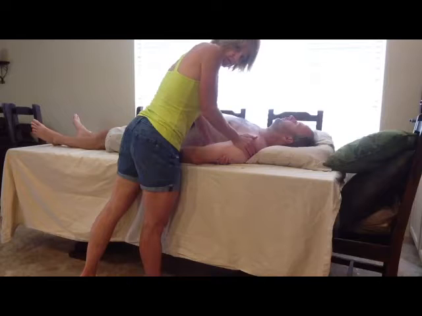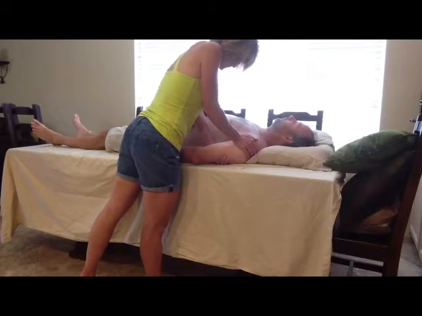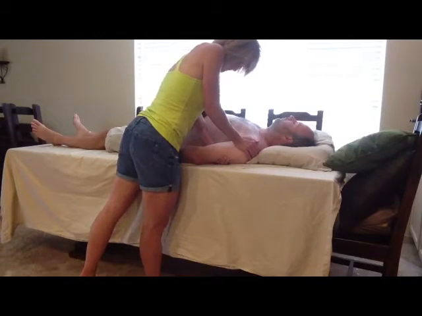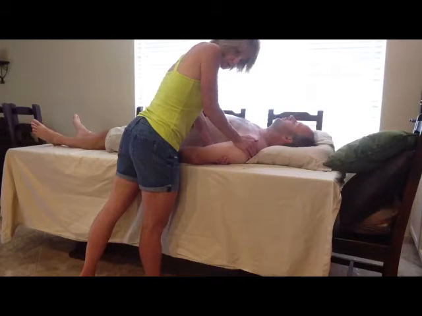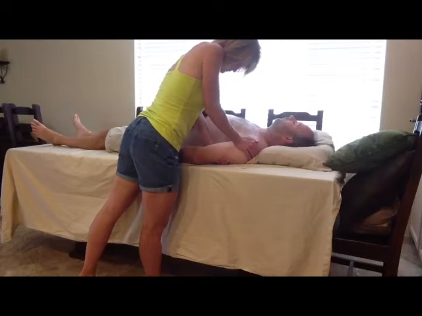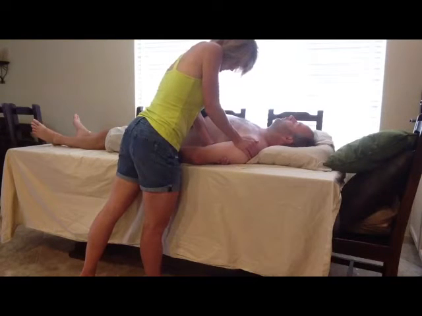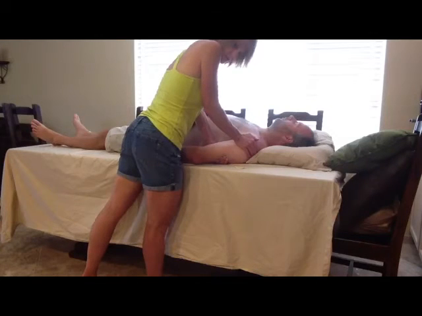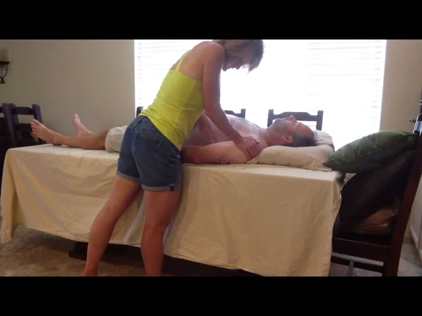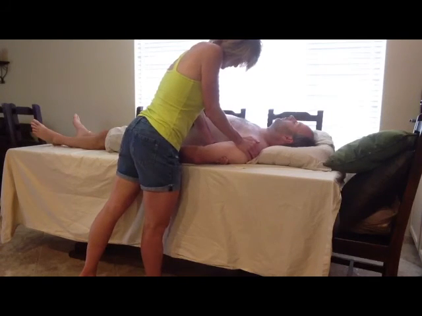Cup the head of his humerus in my hand here, and I'm going to go with a grade 3, so I'm doing through range. And then I'm going to do a grade 4, so bring him to the limit, and then a small amplitude. So again, I'm going to do a grade 3. And then I'm going to go ahead and do a grade 4, so bring him to the end and give him small amplitude into the resistance.